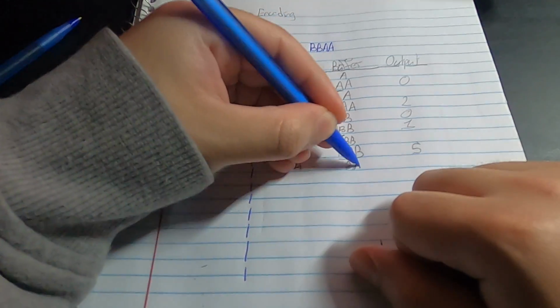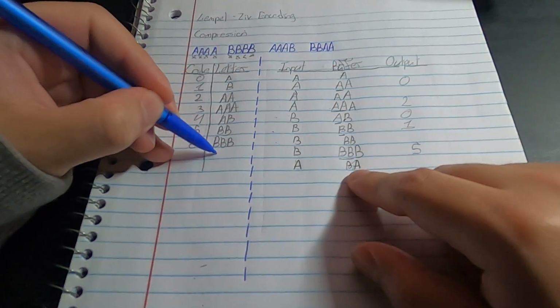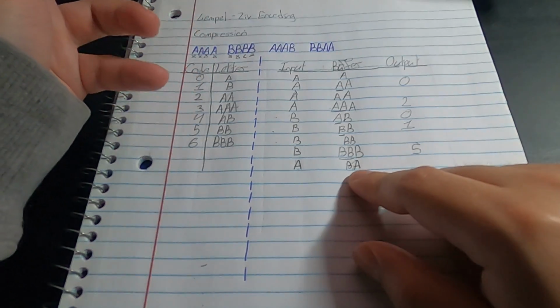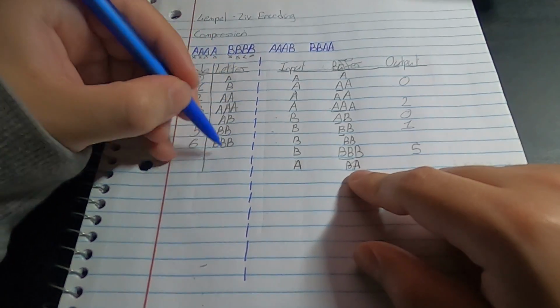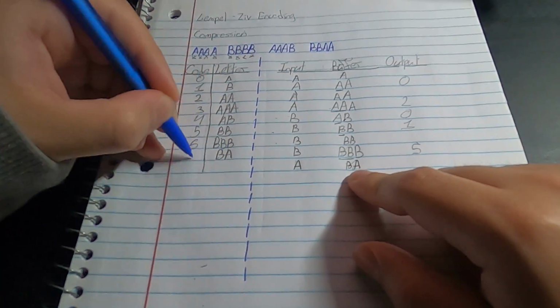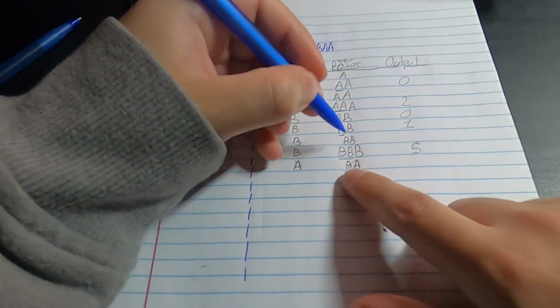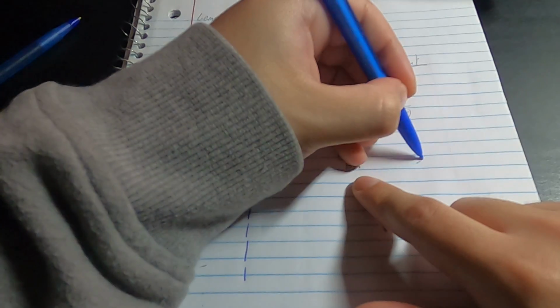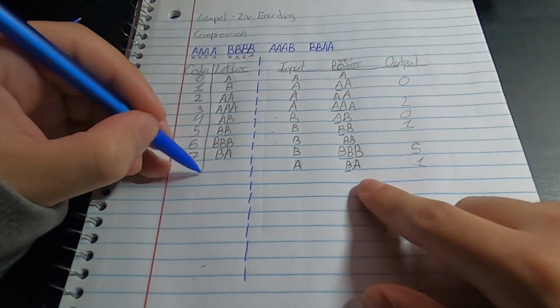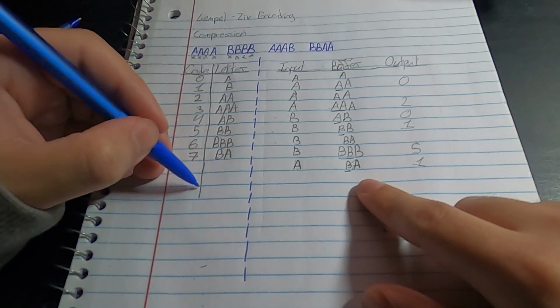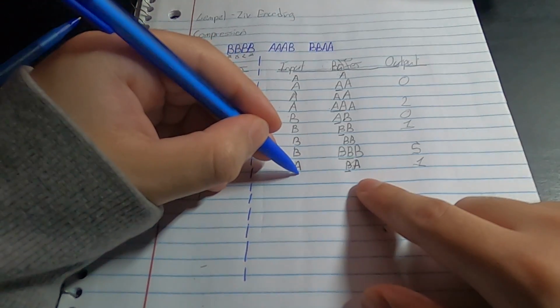So BA, and now we're going to output something here because, of course, we don't have that in our chart. All right, we're going to output 1, right? Yeah, 1. All right, we are at A.